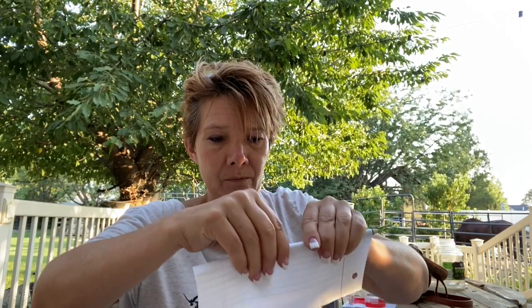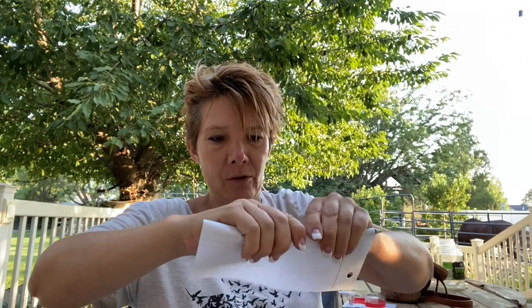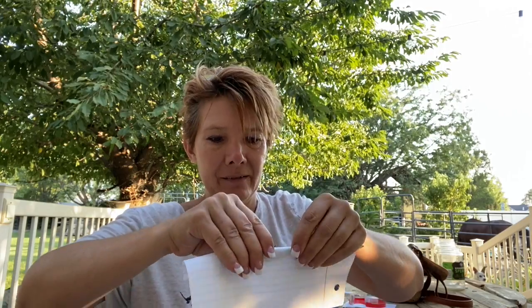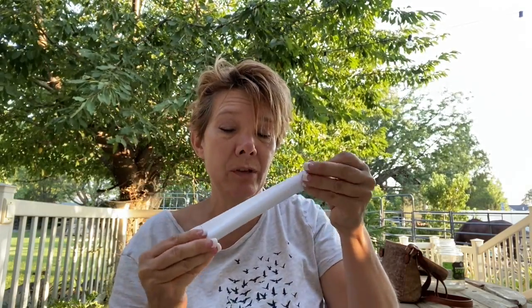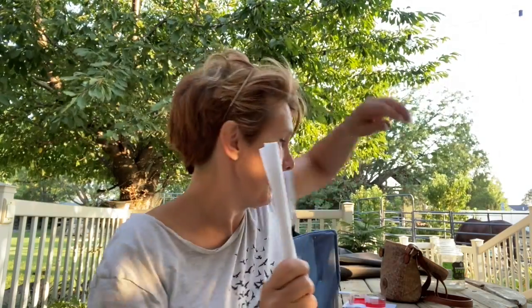Roll. Gotta get it to roll under there. I don't have a table here. Maybe we can do it on my leg. Hold on. And I'm going to roll this up. Now, this is my long one. This was my really, really long one. So this one's going to be a little bit harder to do than my others.